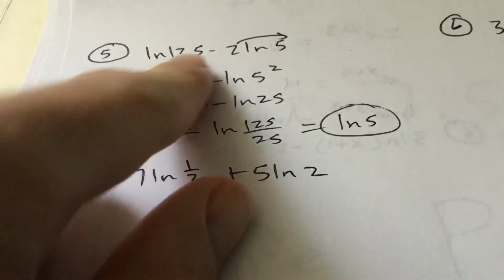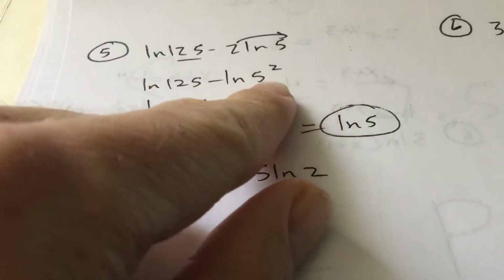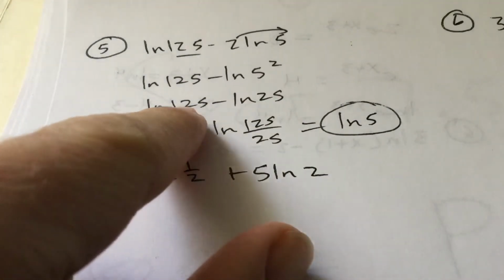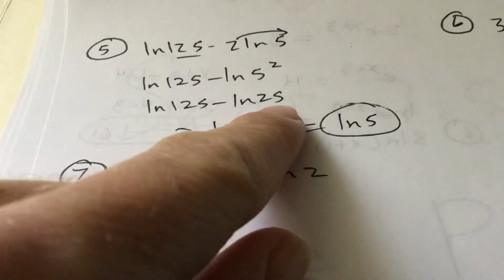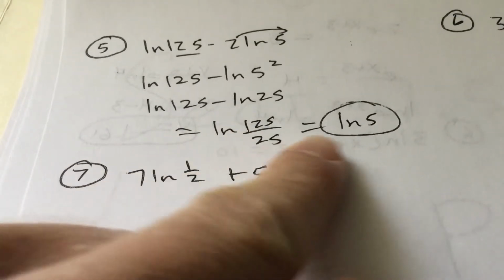All right, write them as a single log or natural log. All right, can't be written any differently. 2 comes up as an exponent. 5 squared is 25. Natural log of 125 minus, which means division, equals natural log 5.